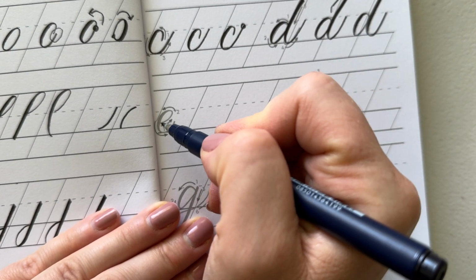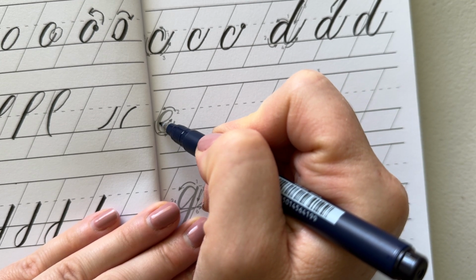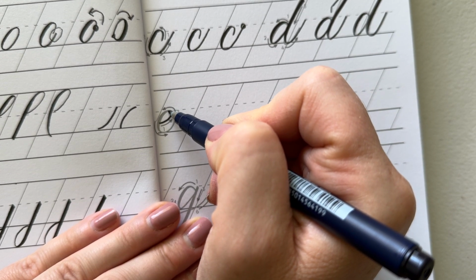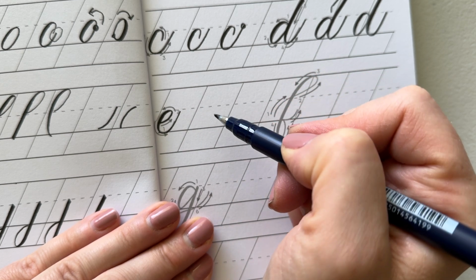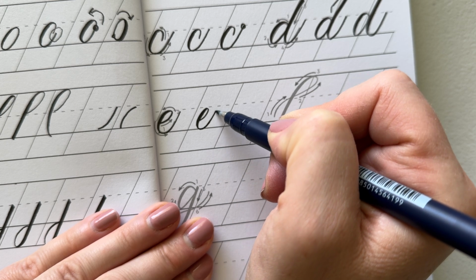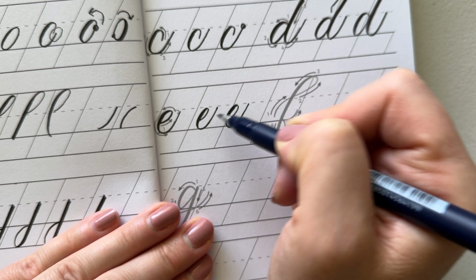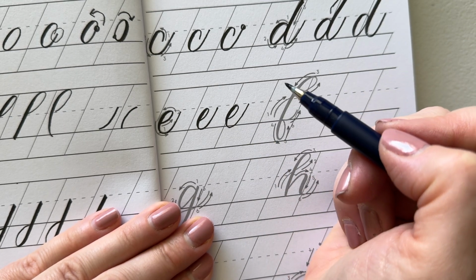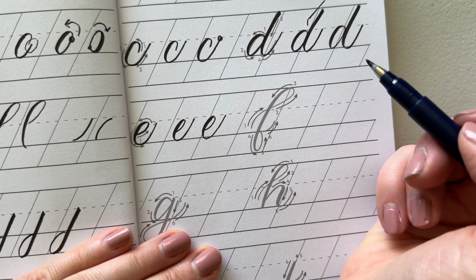Next is the letter E. This one we're starting halfway between the waistline and the baseline, and we're doing a small loop with light pressure, and then we come around and finish it like we finished the letter C. So it's a small loop, and then it's basically like the letter C. And the loop of the E can be as small or as large as you want it to be. Either is fine, neither is incorrect.